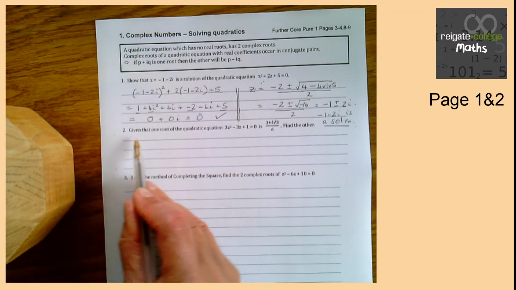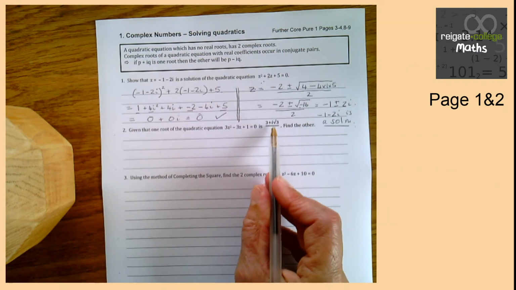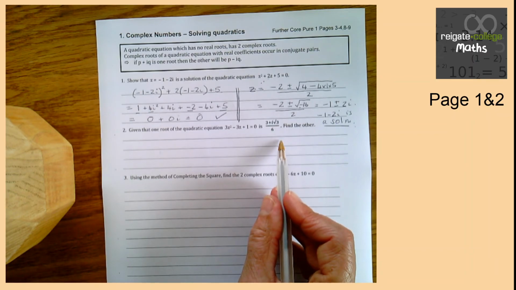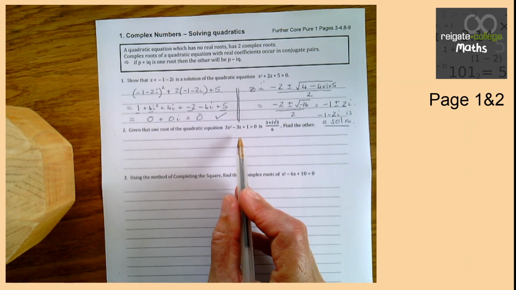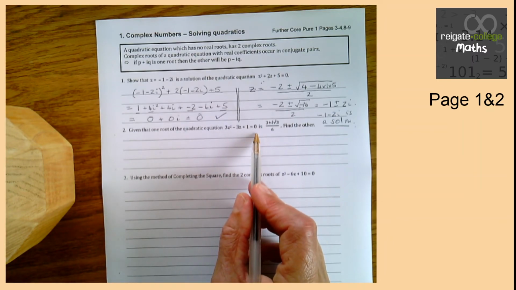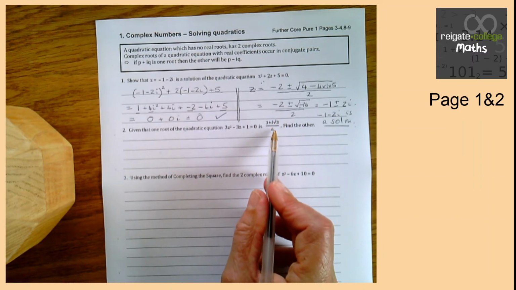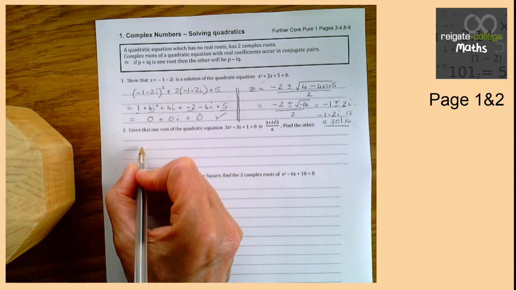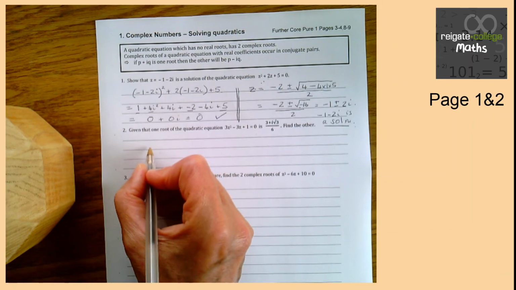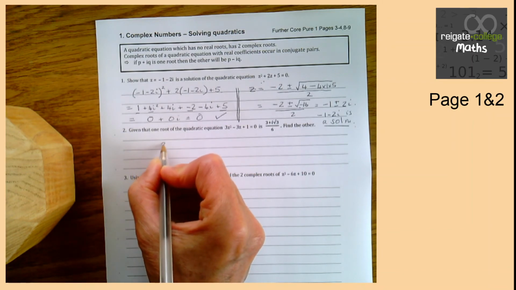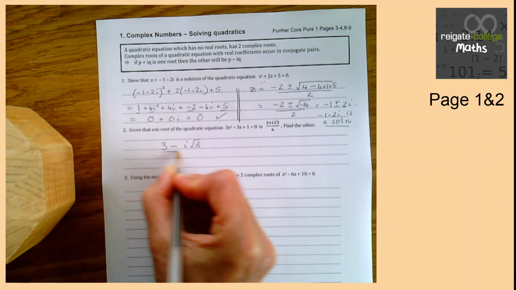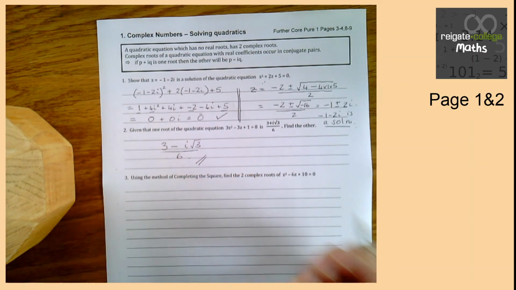Question 2. Given that one root of the quadratic equation is that, find the other root. This is a very straightforward question. Roots of quadratic equations with real coefficients occur in complex conjugate pairs. So if one root is 3 plus root 3i over 6, then the other root is simply going to be 3 minus i root 3 over 6. And that's question 2.